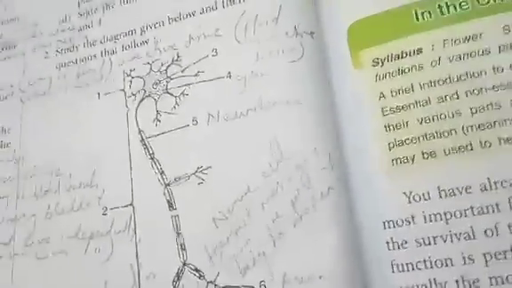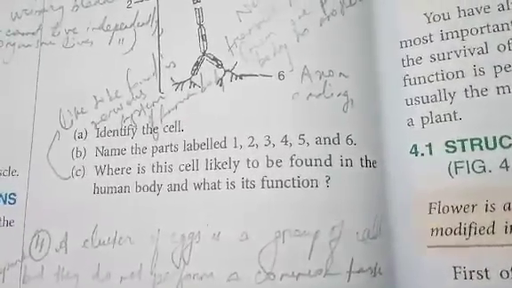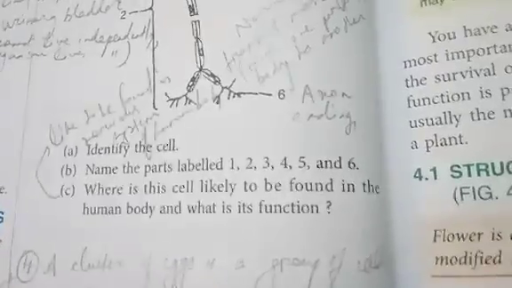Then there are the questions, name the parts labeled. You can do that. Where is this tissue likely to be found? I have written, children, you can see leaves, stem. In almost every part of the plant you will find phloem, because it is transporting food to the different parts. Main function of the parts 1, 2, 3 and 4 you will find in the book. Everything is there. Coming to this diagram, structure based question, this is very, very simple, children. All the parts are very clearly given in your book.